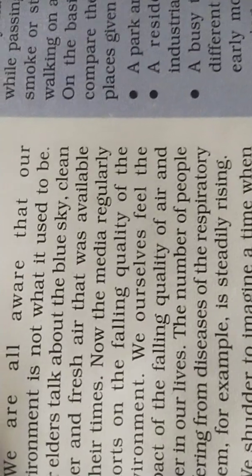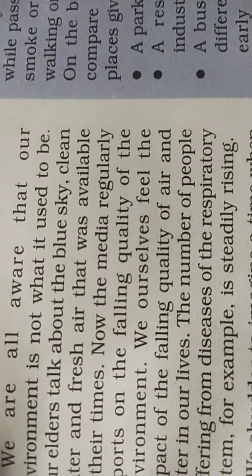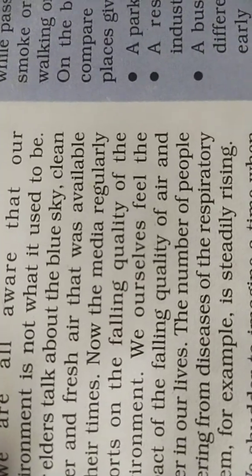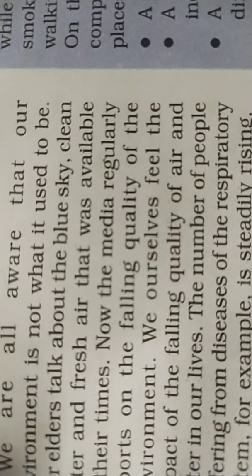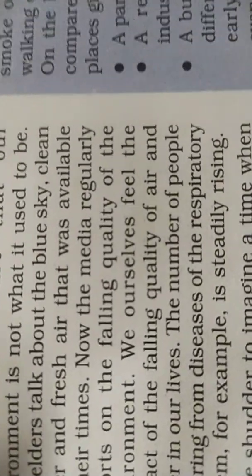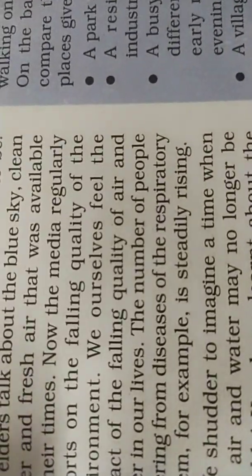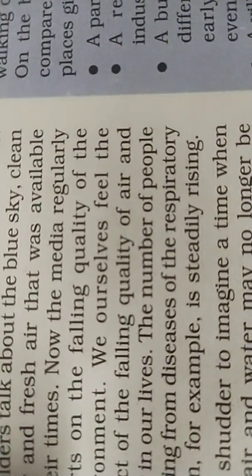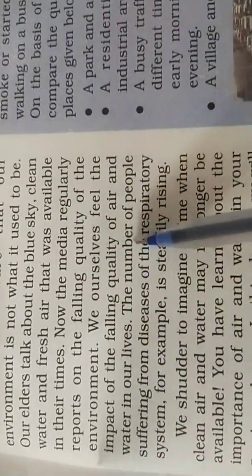People's lungs are affected. So many kinds of diseases are generated due to air pollution as well as water pollution, because of contaminated, impure water. By drinking impure water, we face so many kinds of diseases, like jaundice, one of the major diseases which occurs due to drinking contaminated or polluted water. So now we ourselves feel the impact of the falling quality of air and water in our lives.